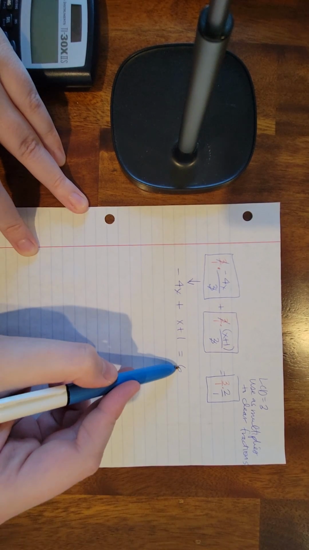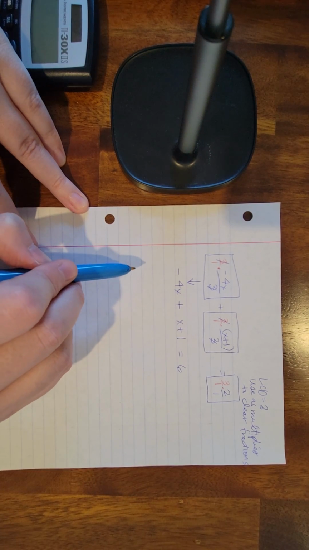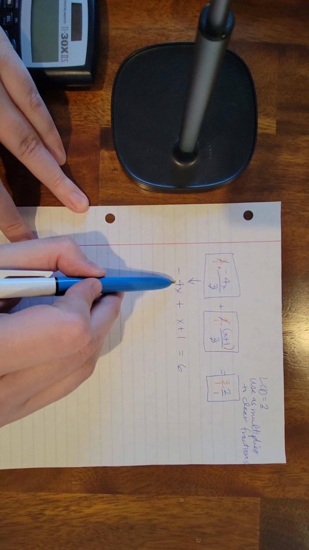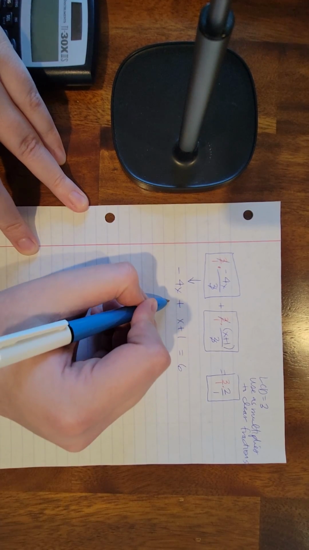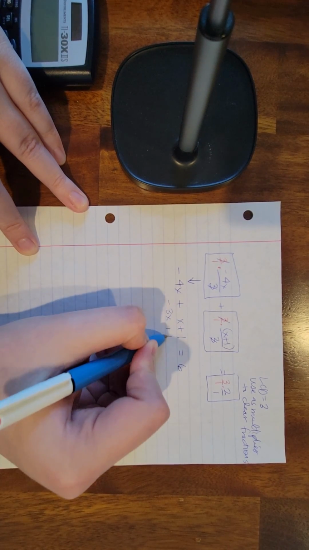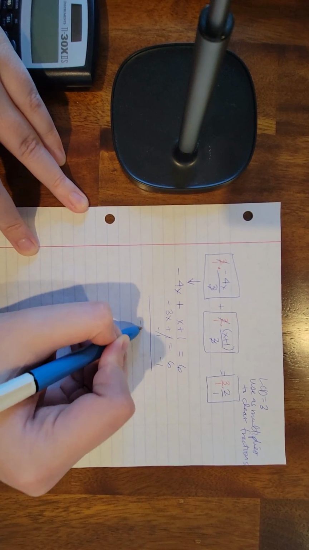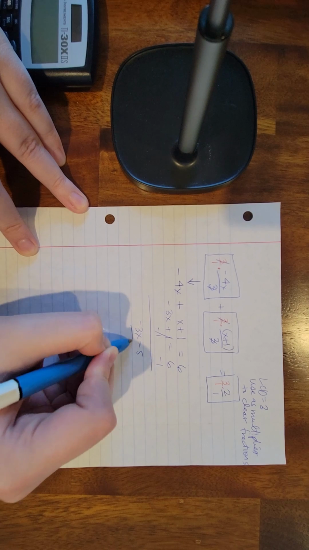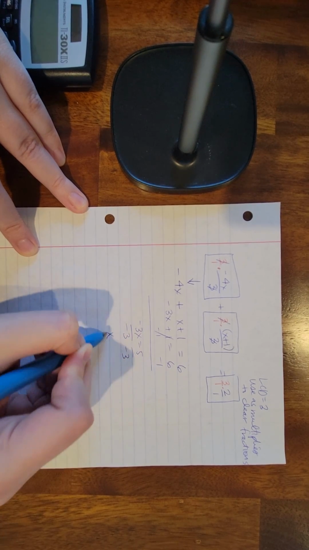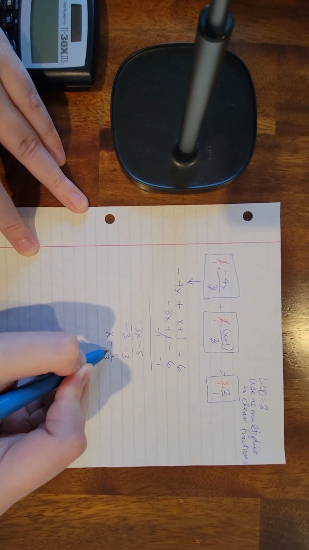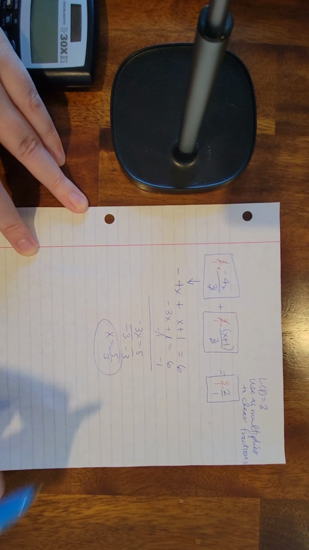And then this is a much nicer form to work with, and we can just combine our terms. That becomes negative 3x plus 1 equals 6. And then we can just subtract and divide. X is negative 5/3.